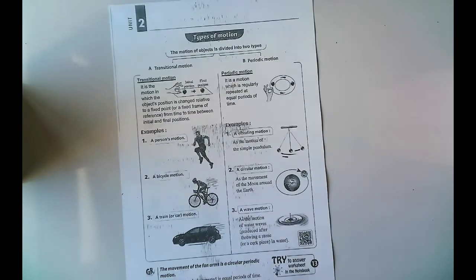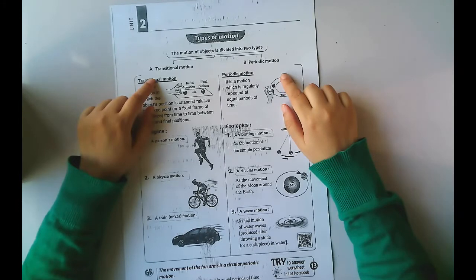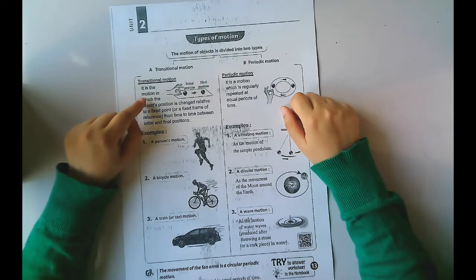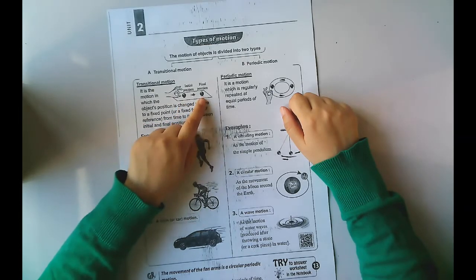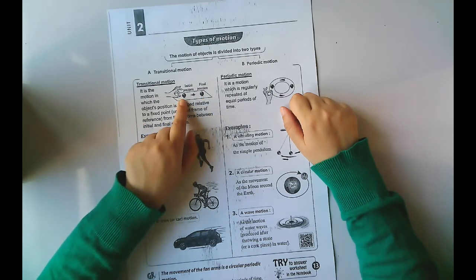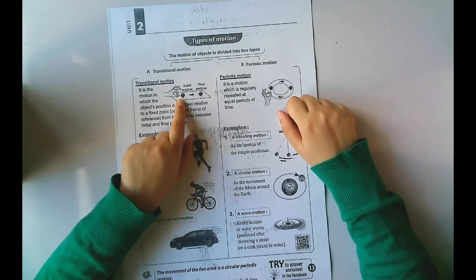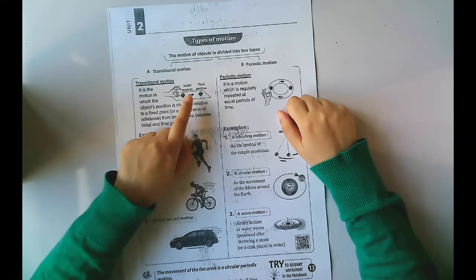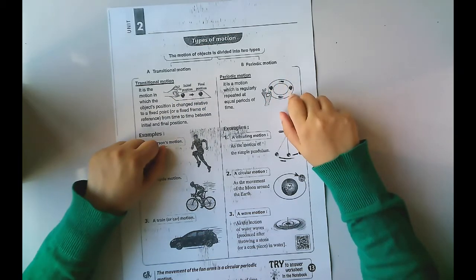Now we will talk about types of motion. There are two types of motion: transitional motion or periodic motion. What is the difference between them? Transitional motion has a starting point, which we will call the initial point, and a final point. Like when you go to school, you have a starting position, which is your home, and the final position, which is the school. Periodic motion is motion which is regularly repeated in equal periods of time.